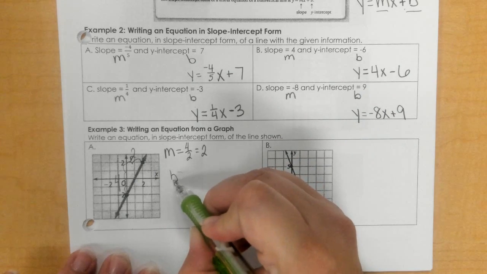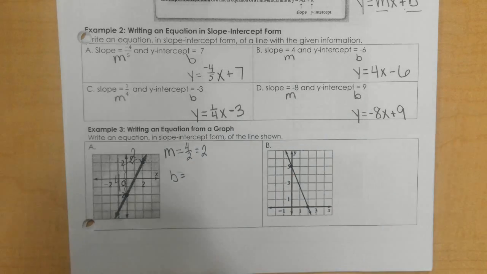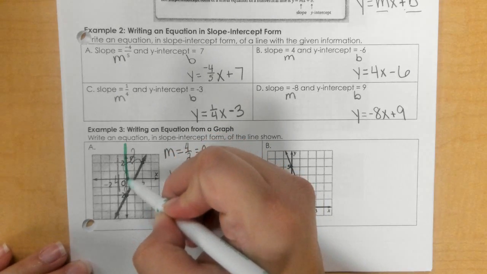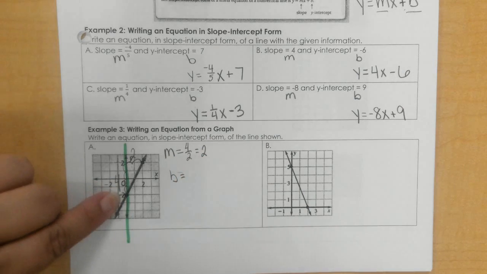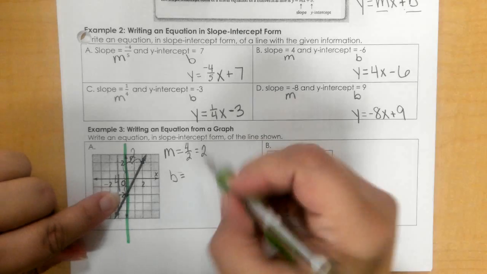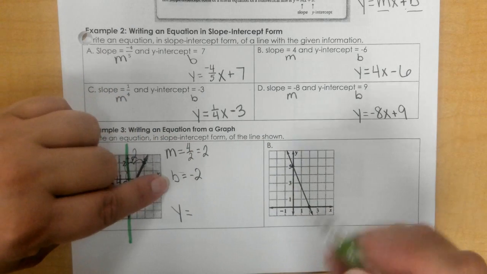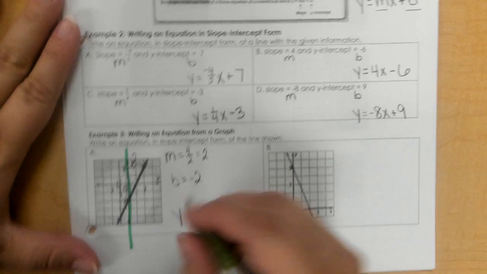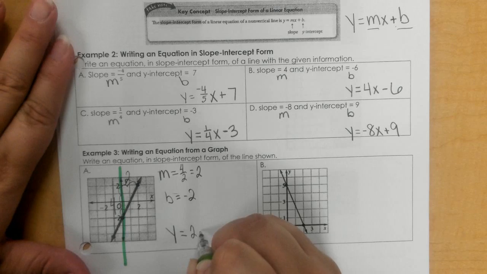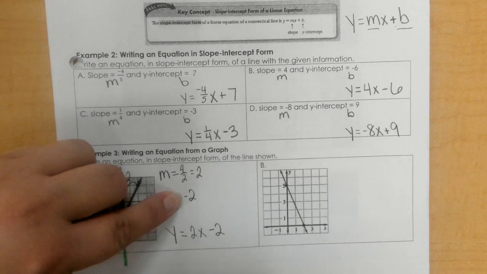My b is where does it cross the y-axis? So here's the y-axis. Where does it intersect the y-axis? Down there at -2. So now that I have m and that I have b, it's just like this up here where you plug those numbers into the equation. So y equals m, which is 2, x plus b, and b is -2, so -2.